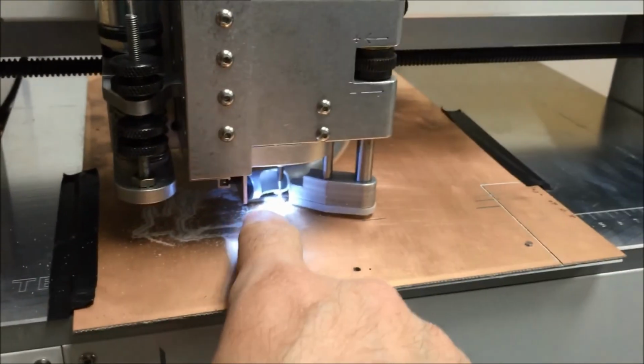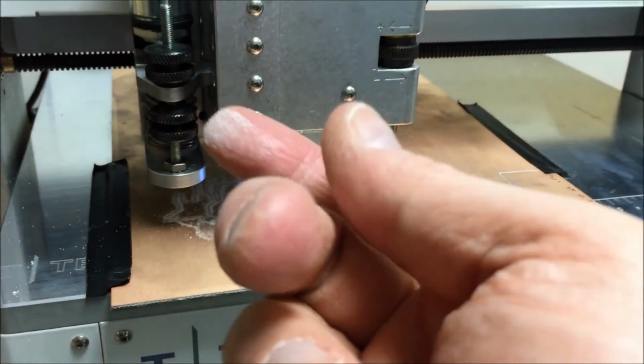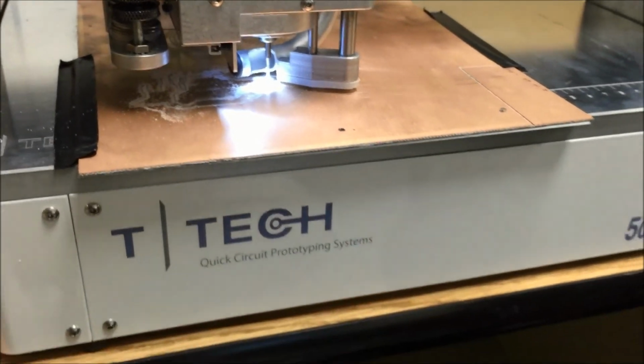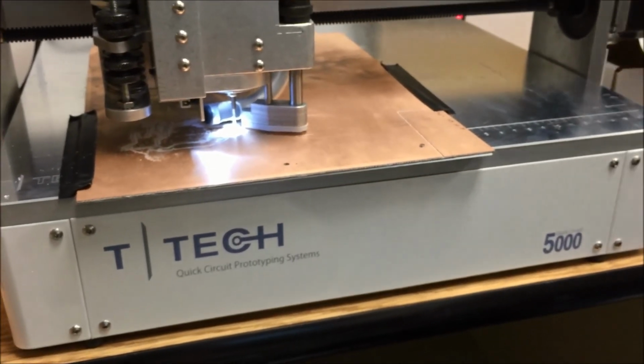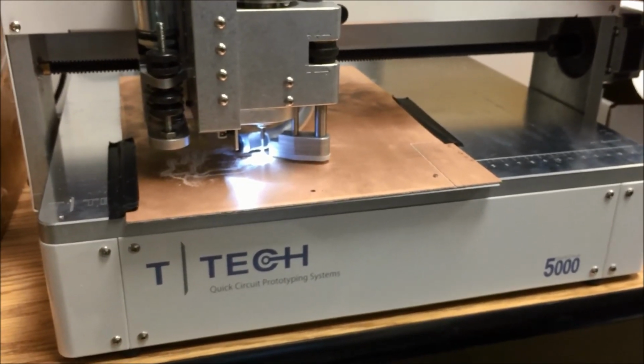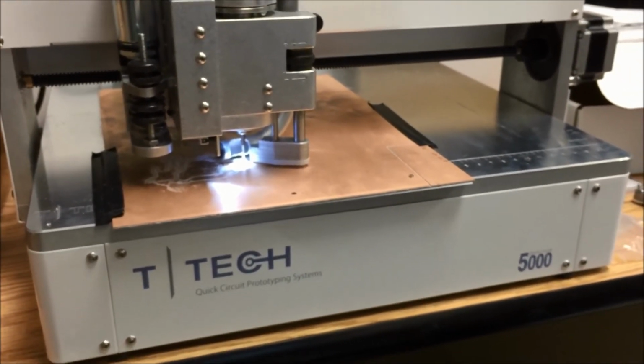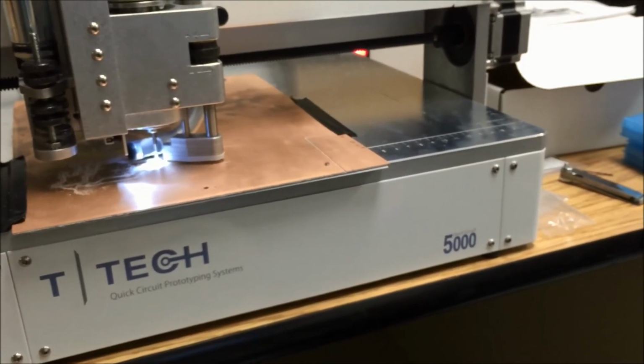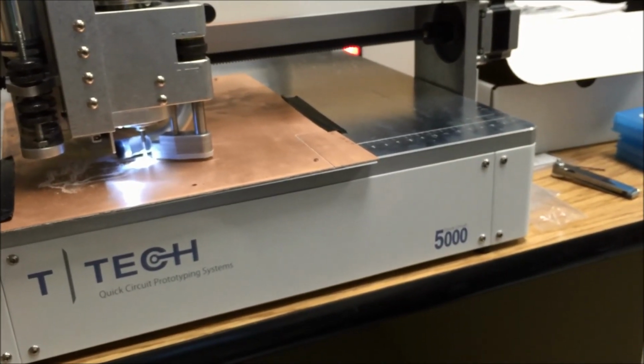Because there does seem to be some amount of shards here. Yeah, you can see quite a lot, if anything. The vacuum power is on and it's plugged in, and the T-Tech guy said that it only kicks on when the machine's actually running. Yeah, so it's hard to tell because the machine's loud enough that it would drown out a vacuum noise.